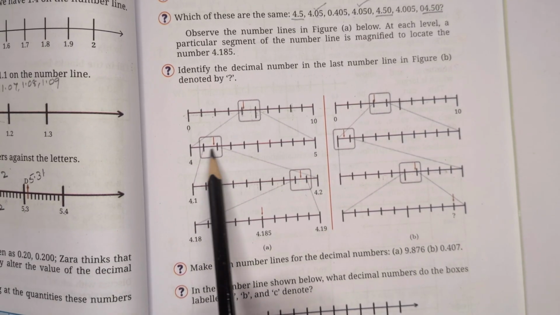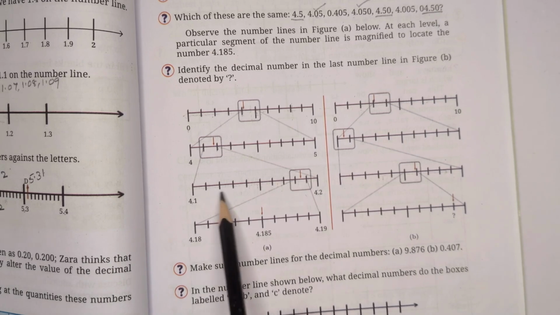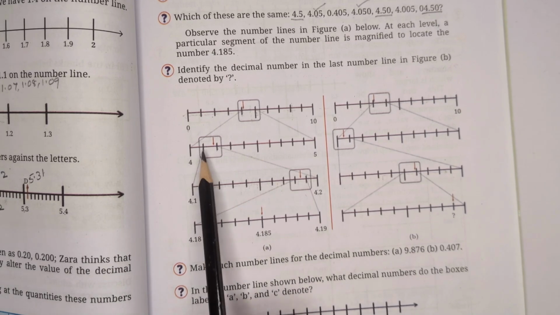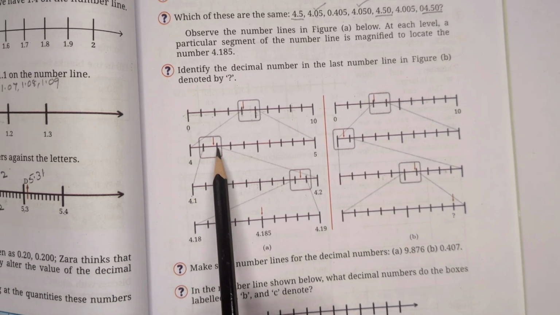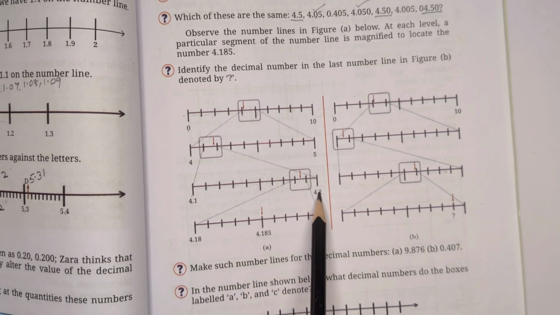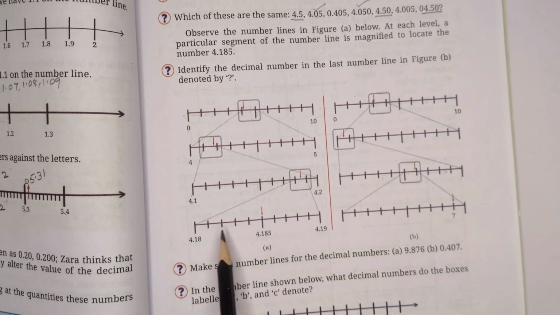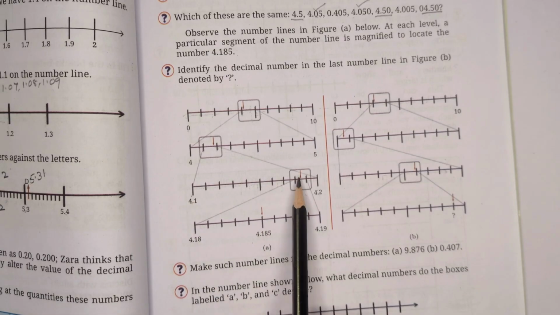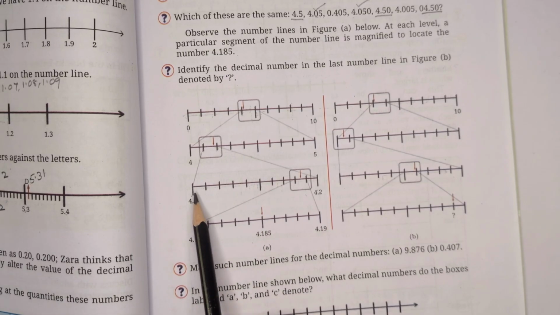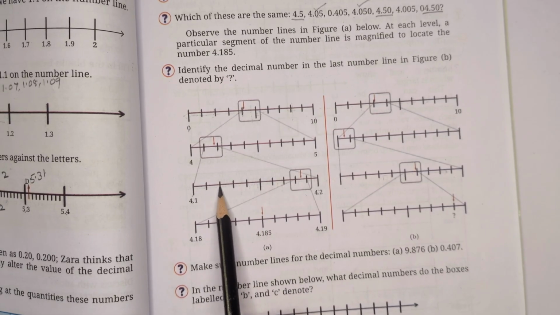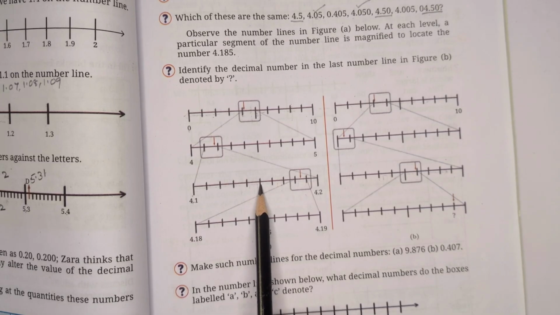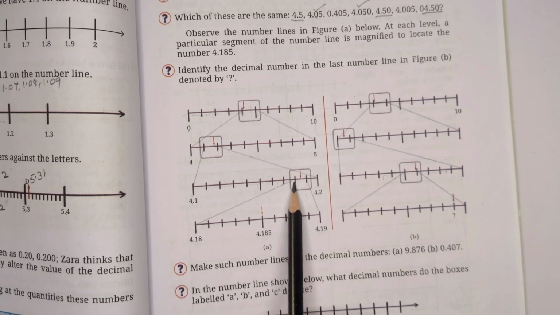Again these two lines we are splitting into 10 equal parts. So this line representing 4.1, this one representing 4.2. And again in between that 10 small divisions. So we can consider out of that again 4.11, 4.12 like that, 4.15, 16, 17, 18.